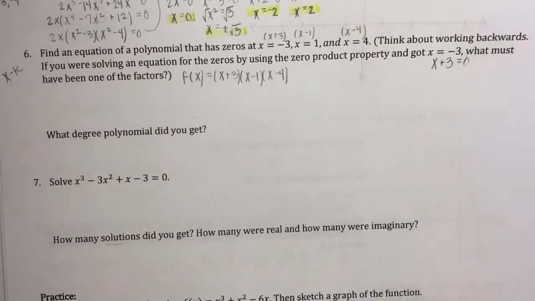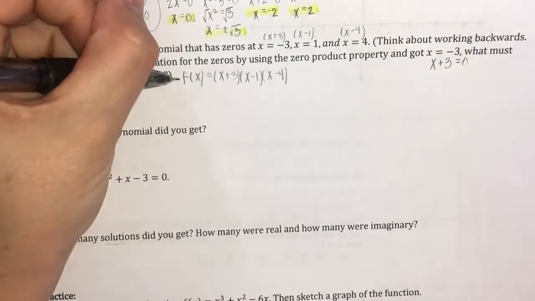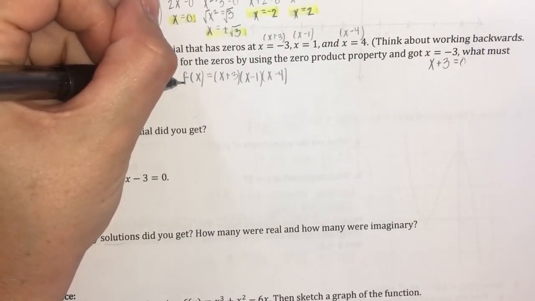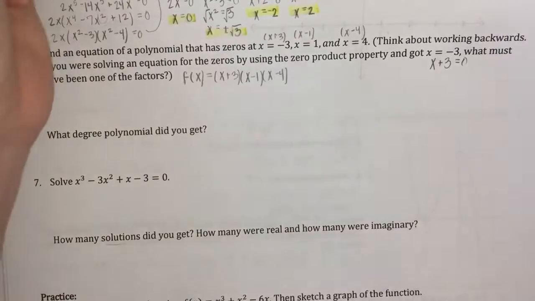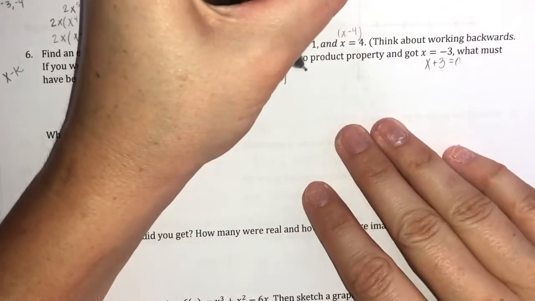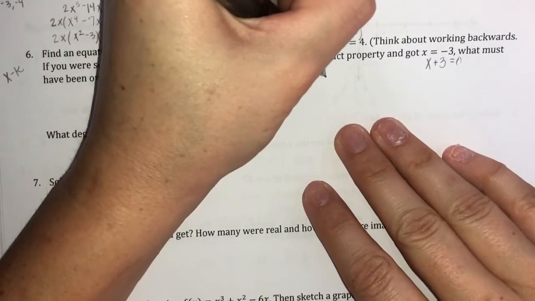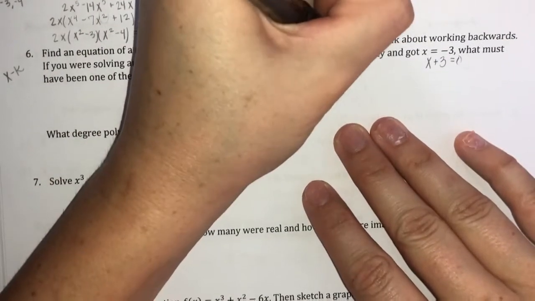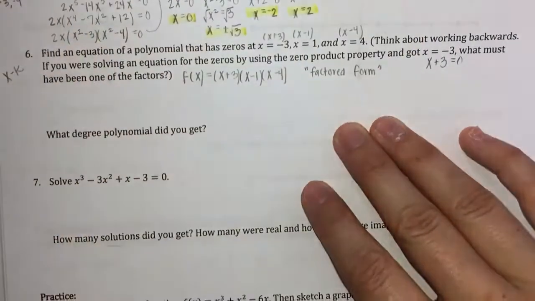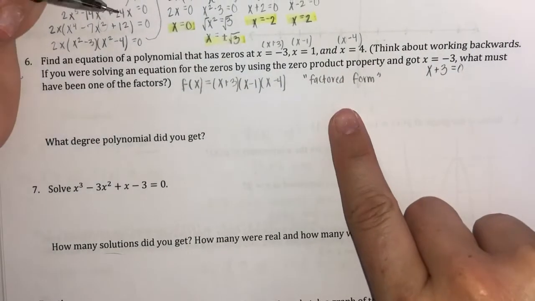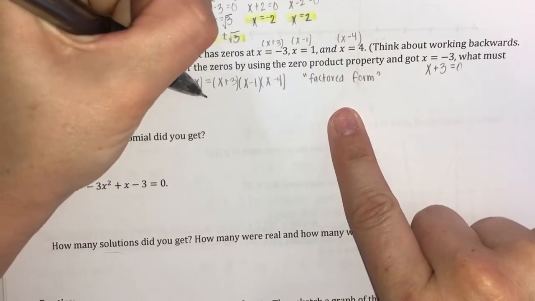And then this doesn't necessarily say write it in standard form, but if you're ever asked to, just in case, you just need to multiply everything through. So this is factored form. So f of x equals x plus 3 times x minus 1, and then times x minus 4 is factored form. So if it says factored form, you can leave it like that. If it says standard form, you need to multiply it through.